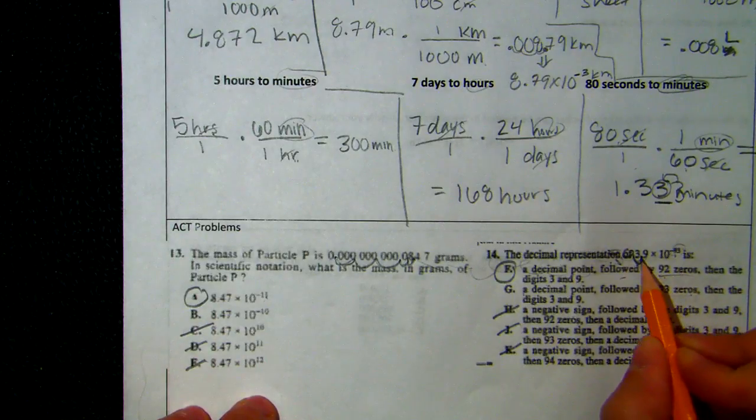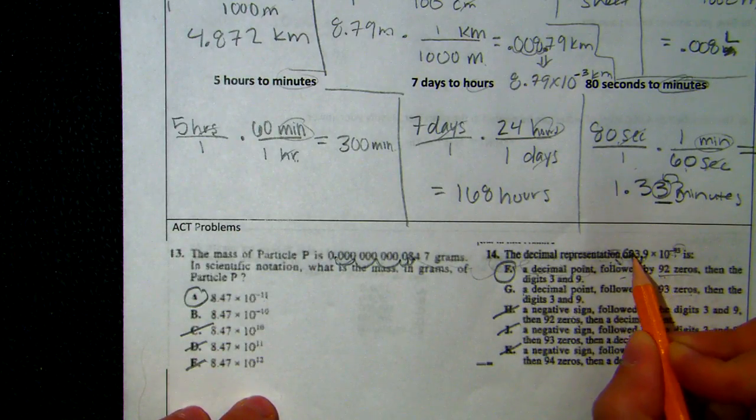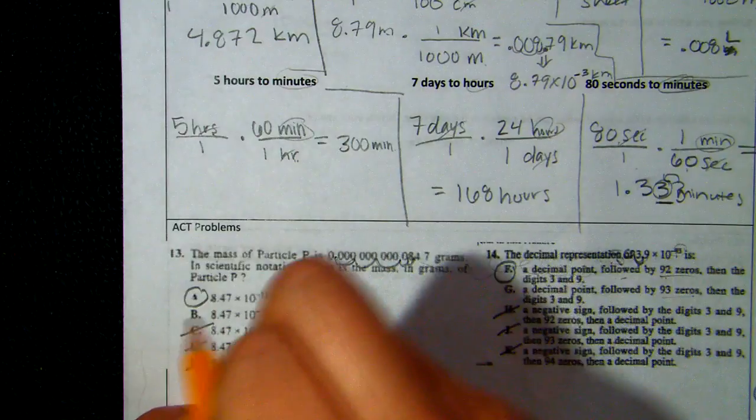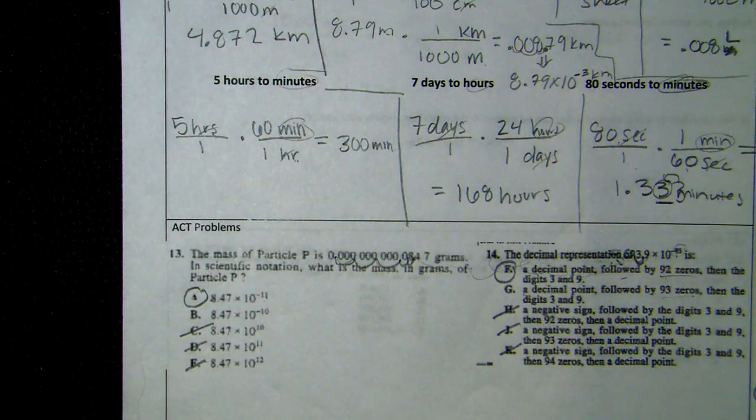Once again, I moved my decimal point one time past the 3, and then now I have room to move it over for my 92 zeros, which I'm not going to do because you wouldn't want to watch a video that long, and we're at the end. So that makes no sense.